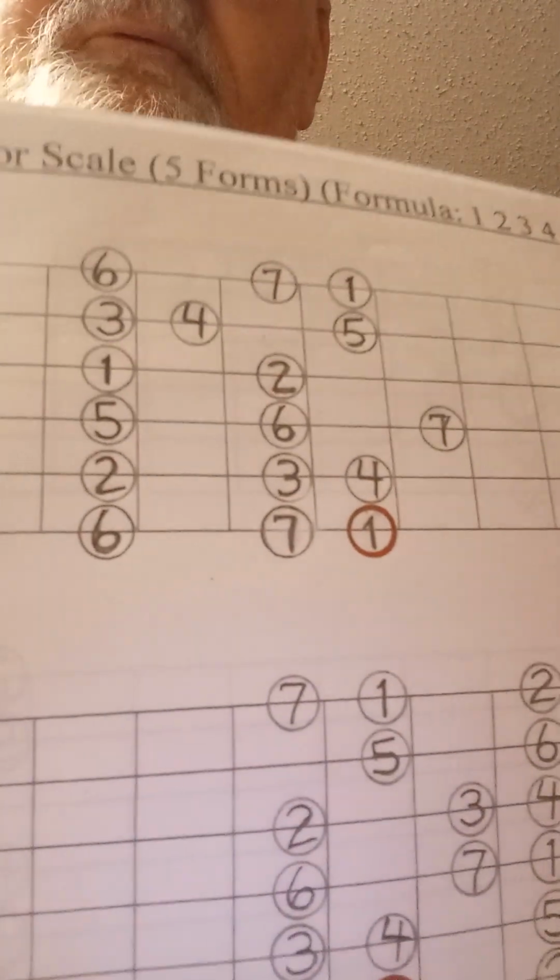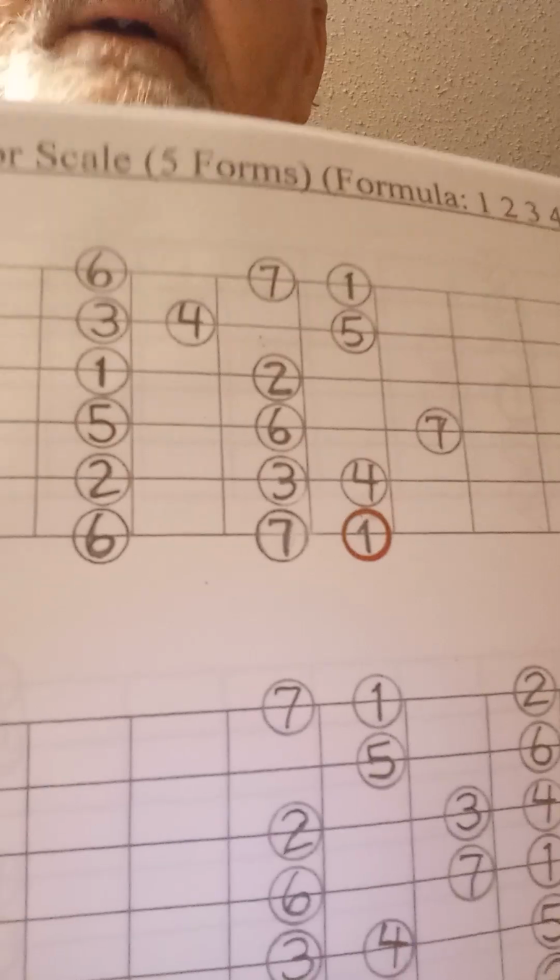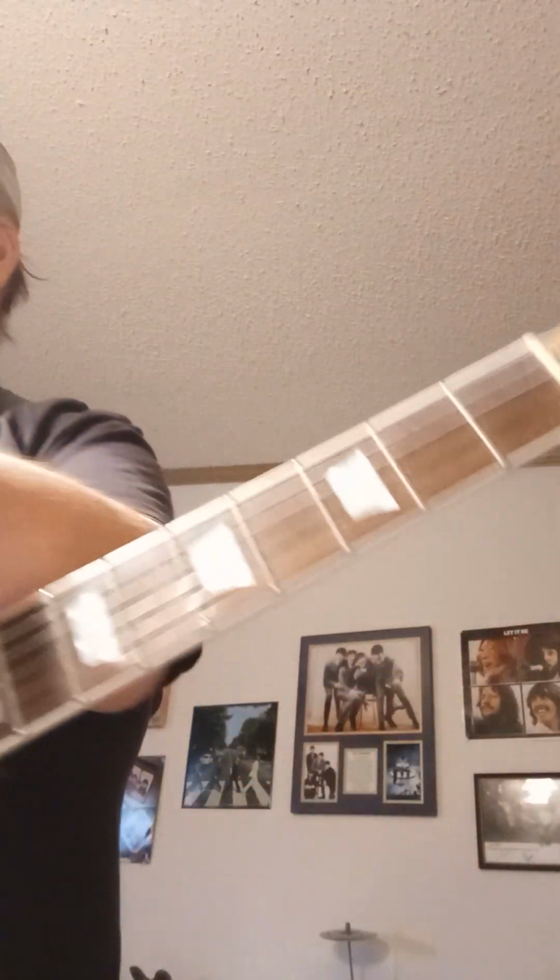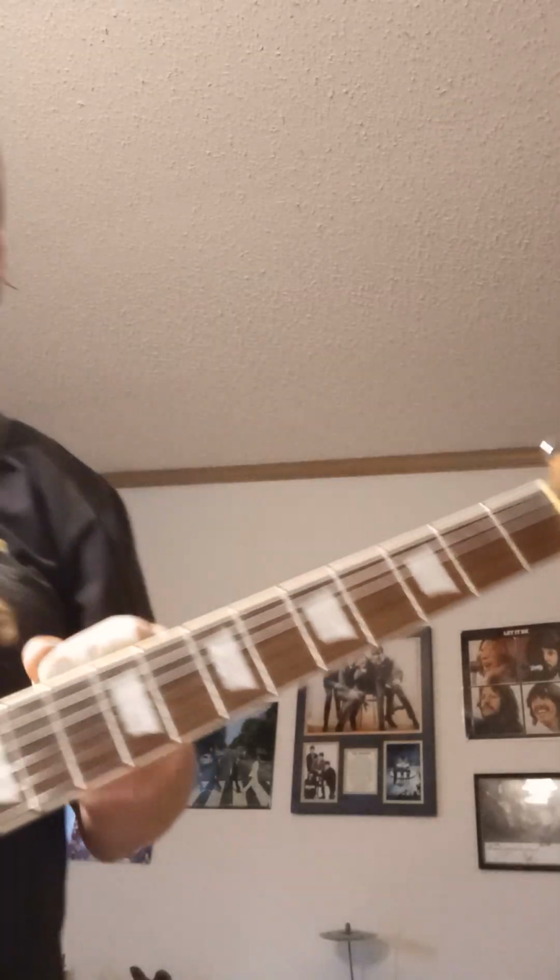And right above it, we have form 1 that we did last time. One of the things that you will notice as you learn these forms, especially if you take a screenshot of each of the forms, is that each form overlaps the next form.